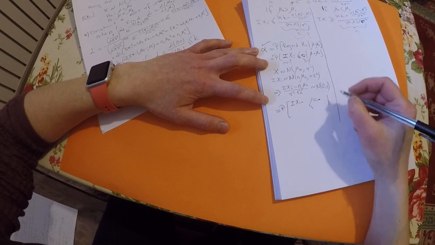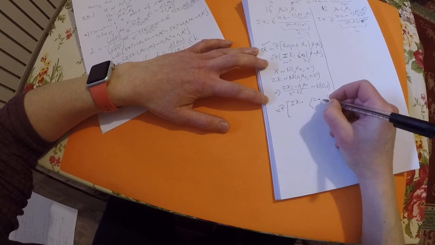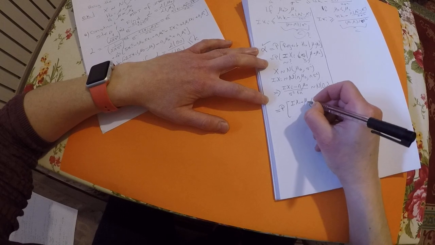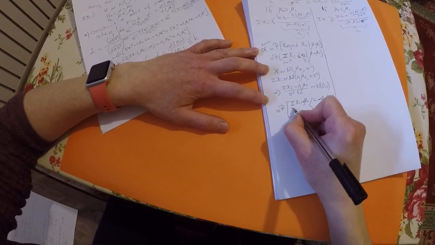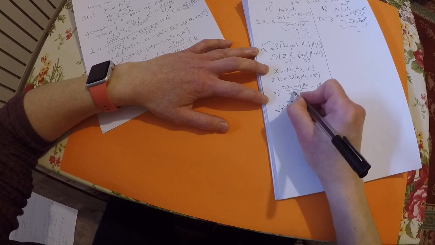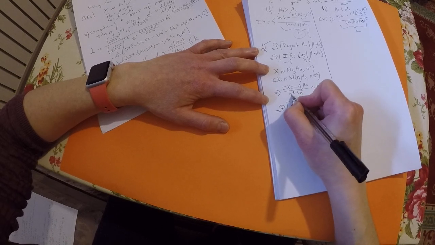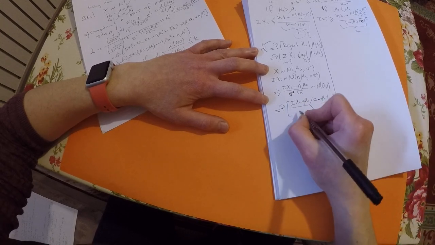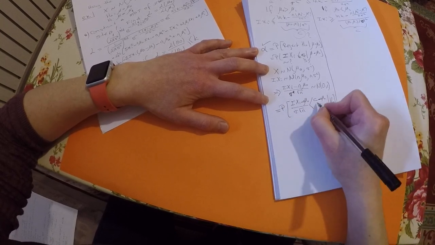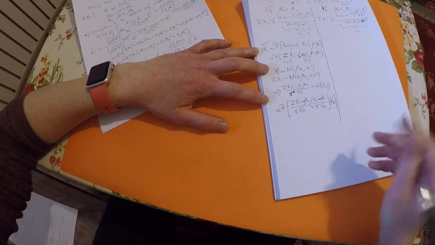I assume that mu0 is correct, right? So the mean is n mu0, and I divide by the standard error. Okay, that should be sigma times square root of n, not sigma squared.